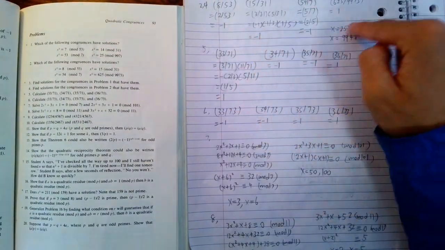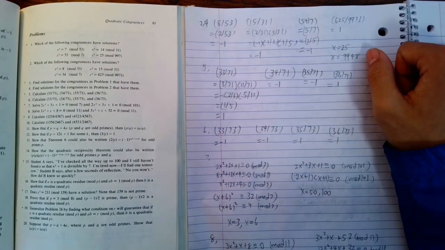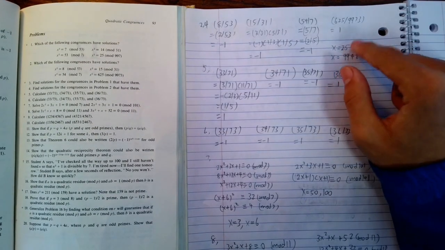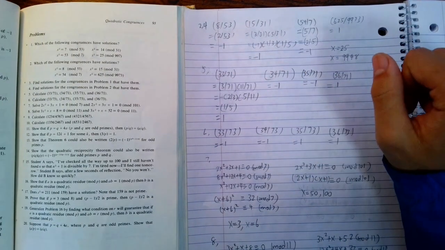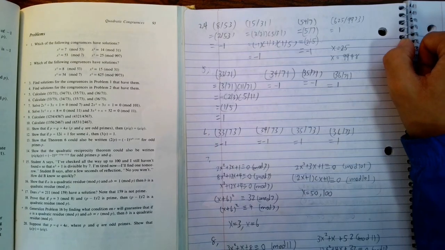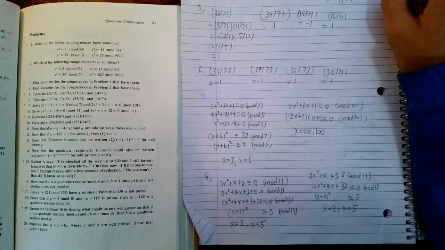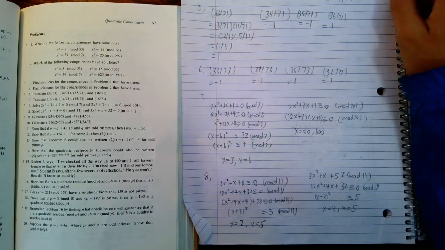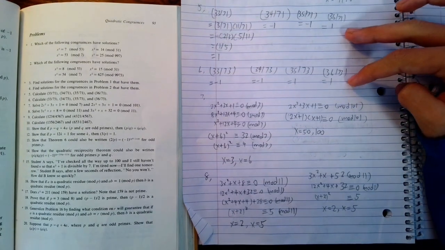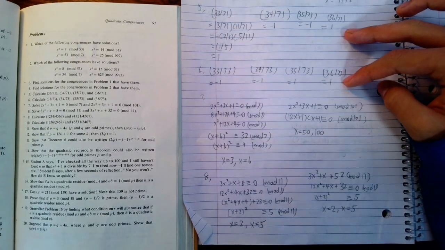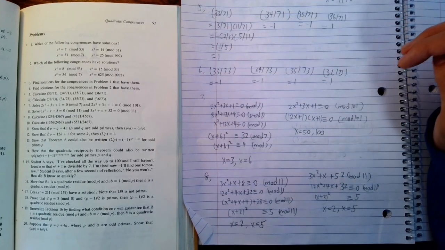And more practice. We need to find more solutions. Just check your work, alright? It's not too difficult. And for 5 and 6, we're going to calculate a bunch of values. It's just calculating, so this is just the answer.